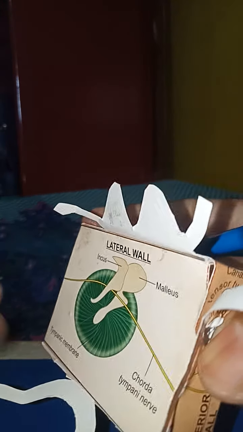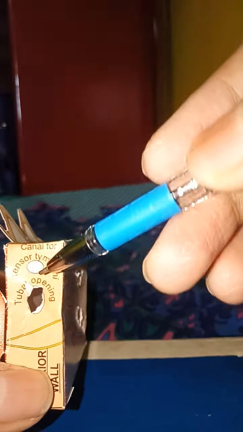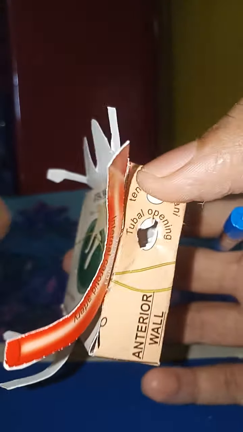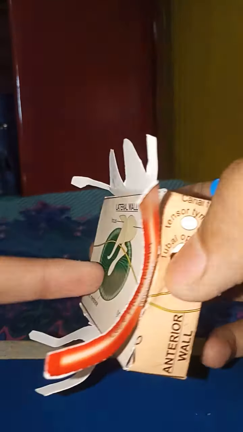This is the handle of the malleus. So it tenses the tympanic membrane and dampens the sound.